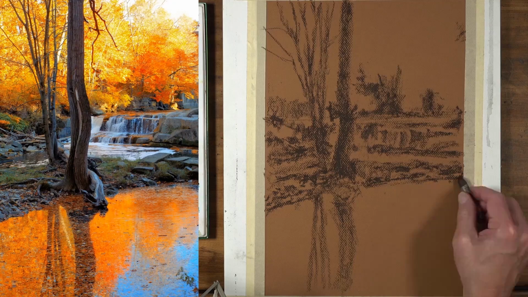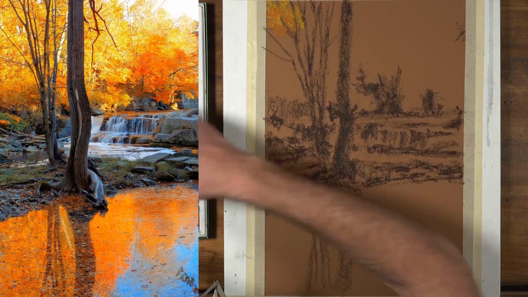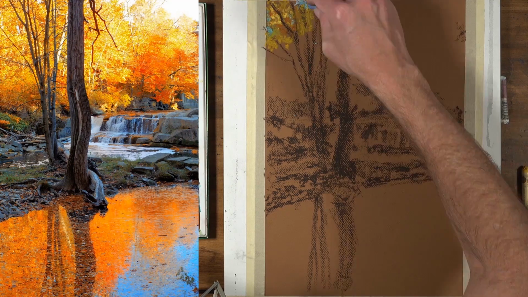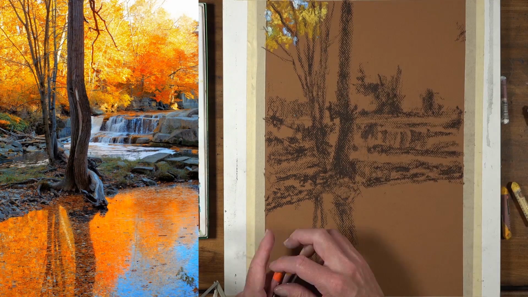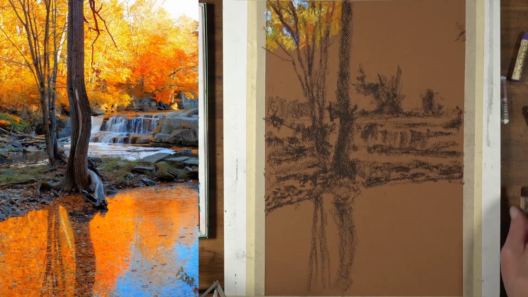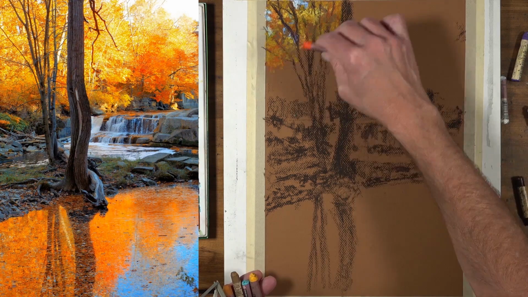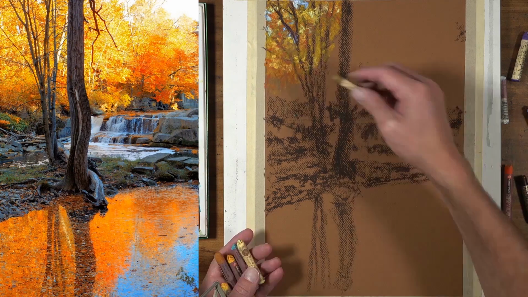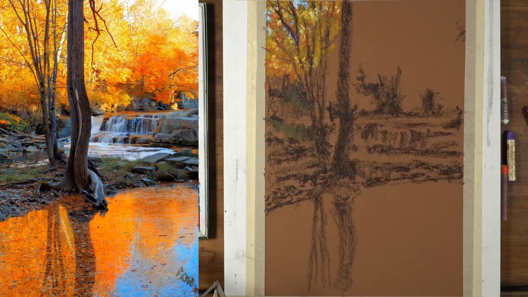I started initially using the Cray Pas Expressionist oil pastels because they're a harder pastel and they're easy to cover over the top with the softer Sennelier oil pastel. And this was basically the approach that I took throughout the drawing, starting with the harder pastels as the underlayment and then going with the softer oil pastels for the overlayment, or the top layers, if you will.